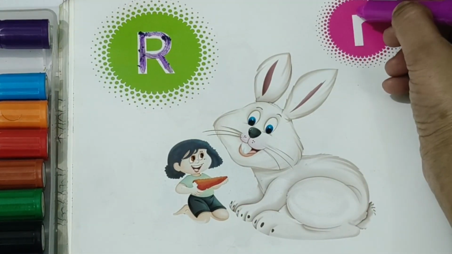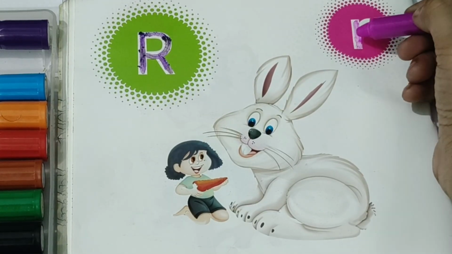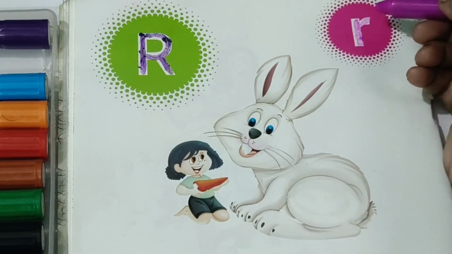Draw a small standing line and a small curved line. This is lowercase r.